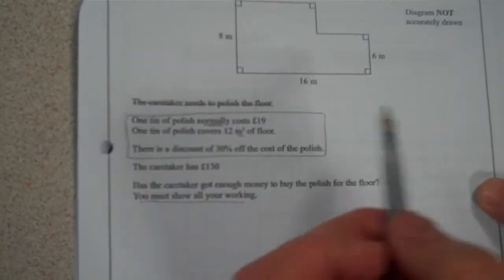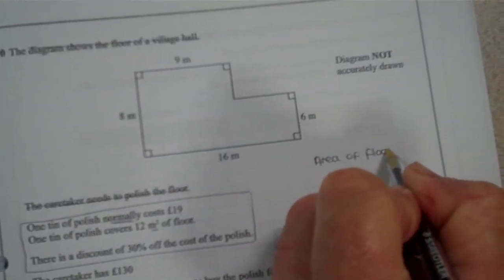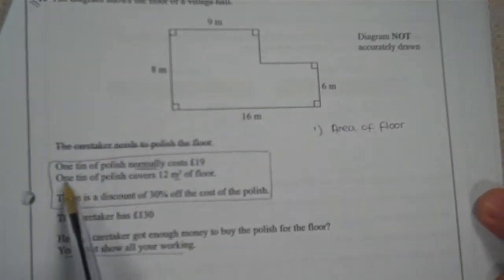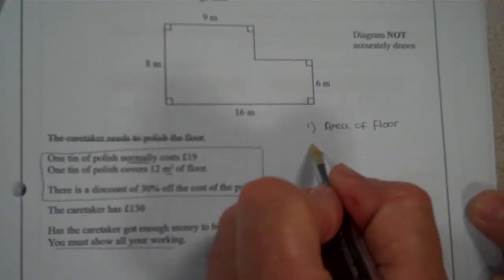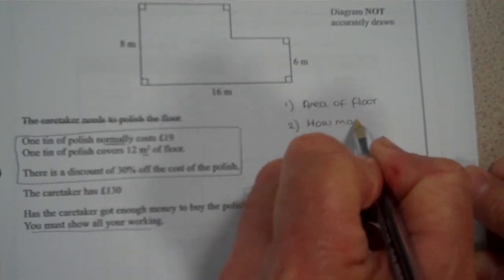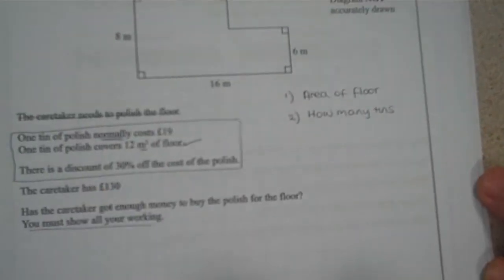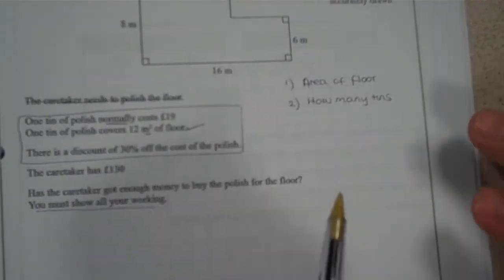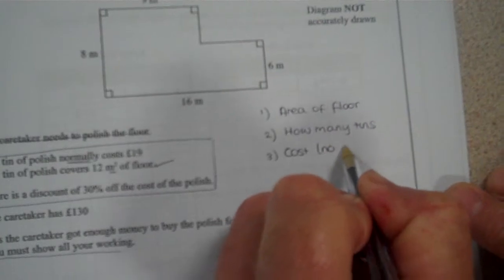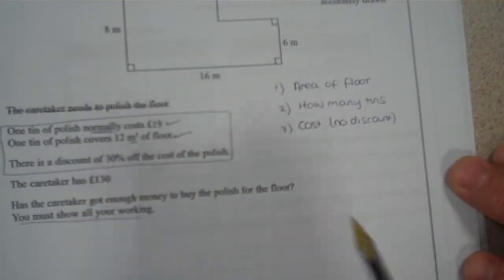So I'm thinking in my head, well, I'm going to have to calculate the area of the floor first. So that's the first thing I'm going to calculate. The second thing, well, once I know the area, I know one tin of polish covers 12 metres. So the second thing, I could find out how many tins needed. So that's the second thing I'm going to find out. I've used that bit of information. Third bit of information then is, okay, well, how much are those tins going to cost? So cost, no discount. Okay, so then I've used that bit of information.